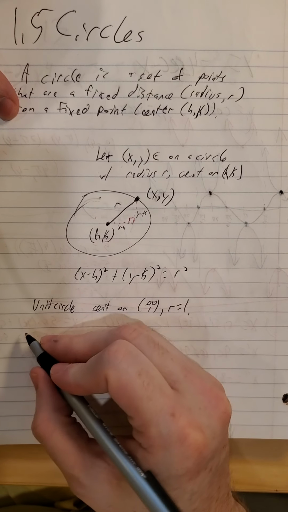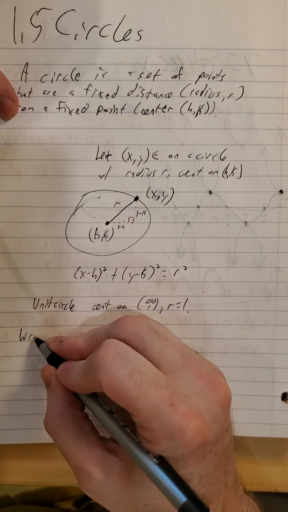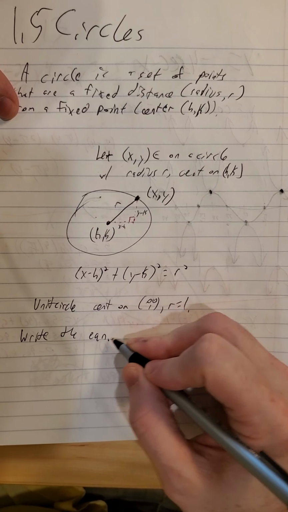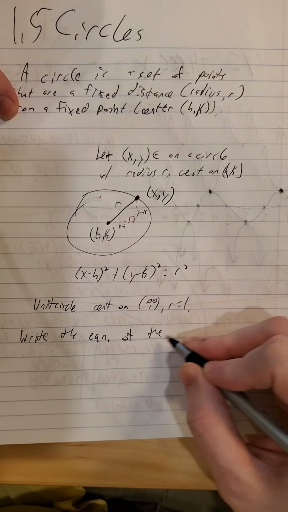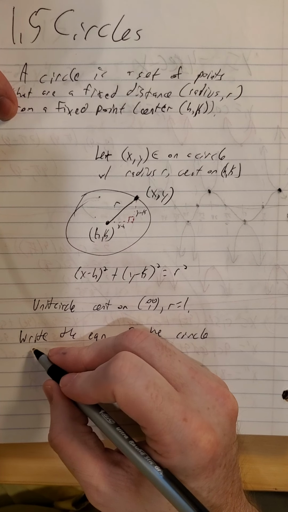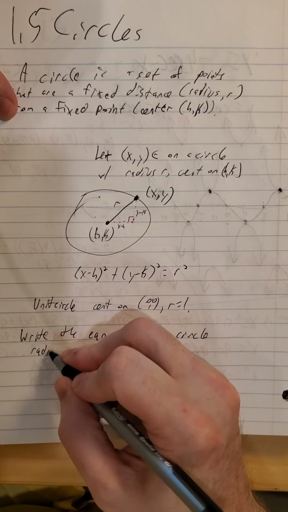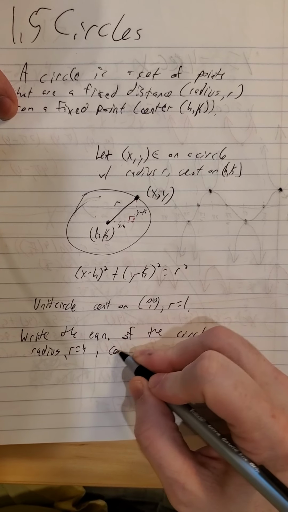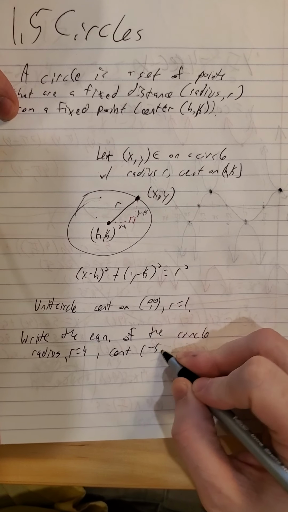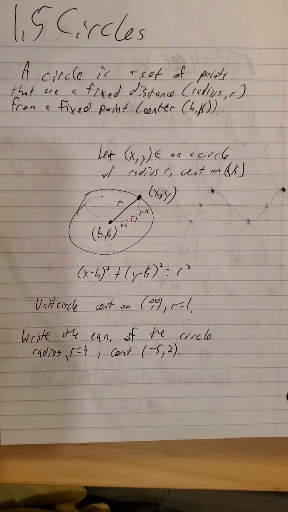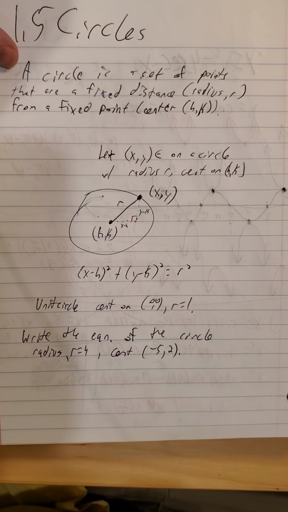So let's see if you can follow this setup and write the equation of the circle with the properties: radius of r equals 4, centered on (-5, 2). Okay, go ahead and pause the video, see if you can write that equation, and we'll catch up.